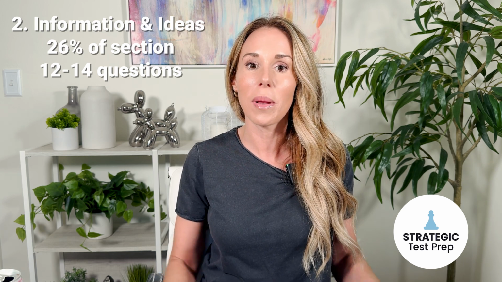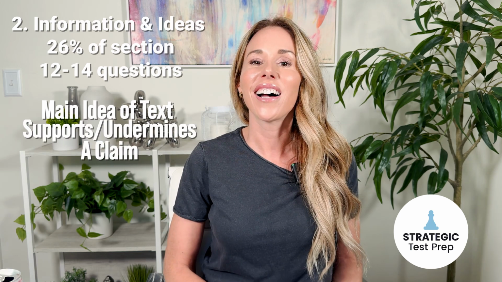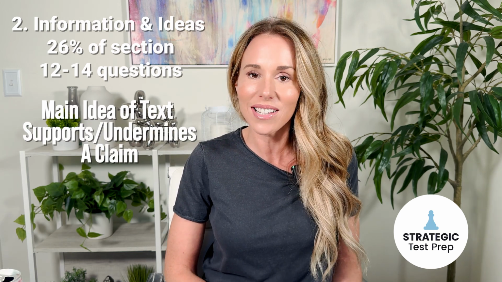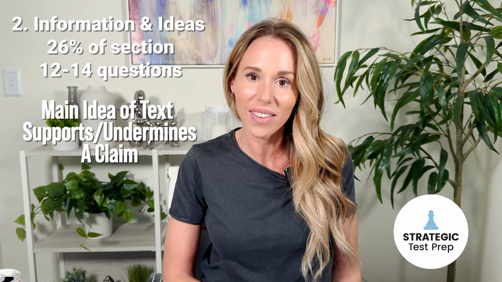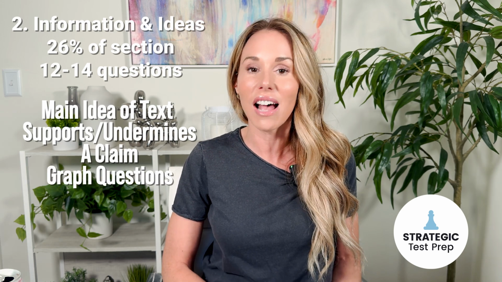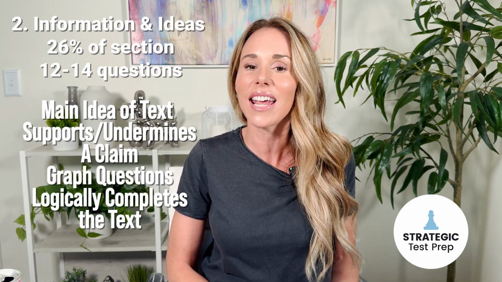The second type of question that you will encounter on the modules is the information and ideas category. This category makes up a little bit less than craft and structure at 26% with about 12 to 14 questions. The types of questions that fall under this umbrella include main idea questions, which are different than main purpose questions, a statement that best supports or undermines a hypothesis or claim, graph questions, and logically completes the text, aka inference questions.